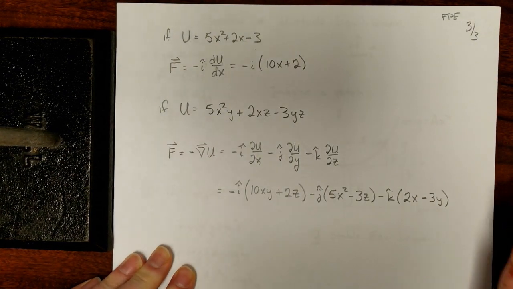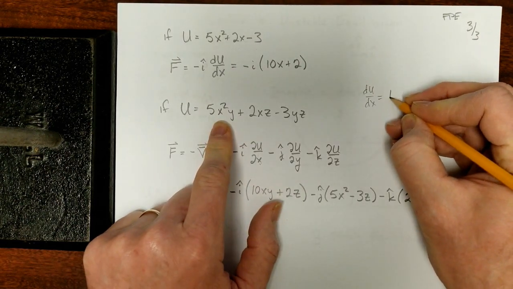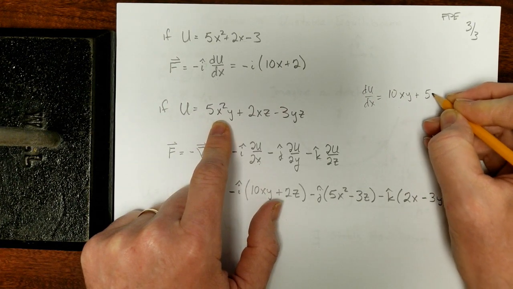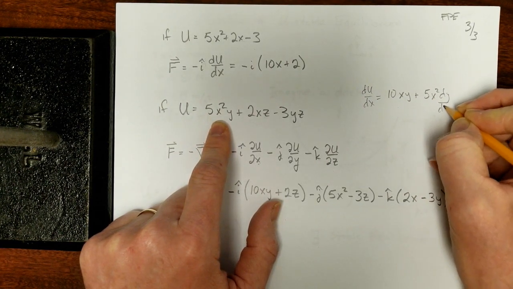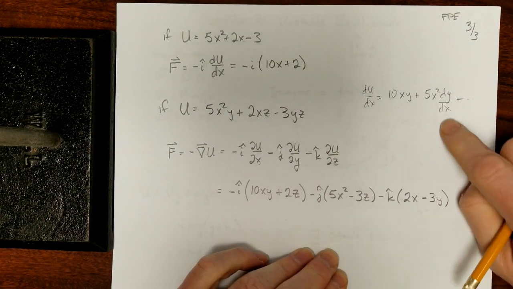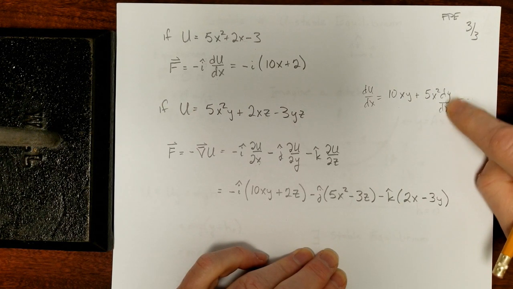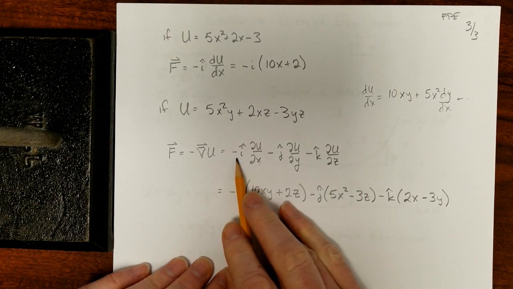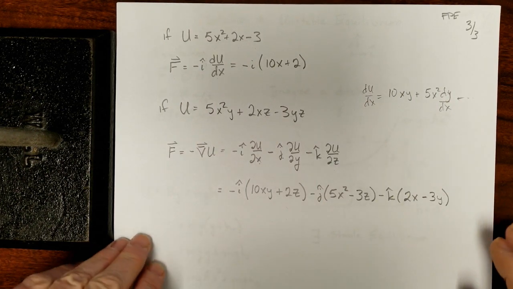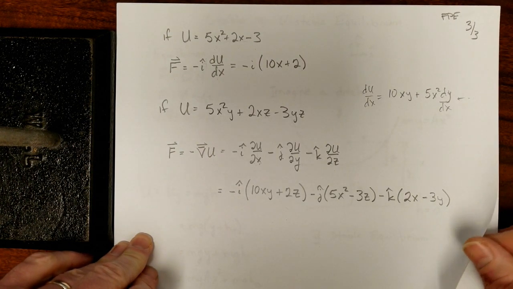As opposed to the straight up derivative, if I was doing dU/dx, then this would be 10xy plus 5x squared dy/dx, and so on. That's just the first term. So with a partial derivative, you assume that any of the other variables with respect to x do not change, and so those terms drop out. And so we have negative i hat times this, negative j hat times that, minus k hat times this, and that's basically, if you have the potential energy formula, how you find force.